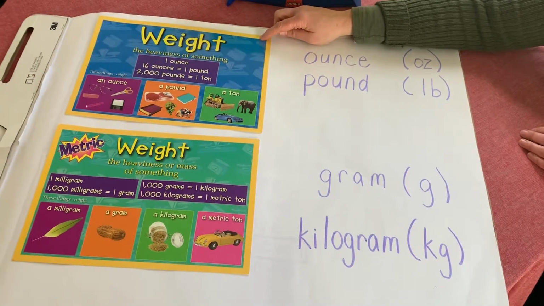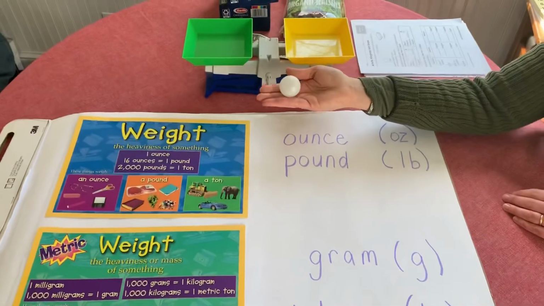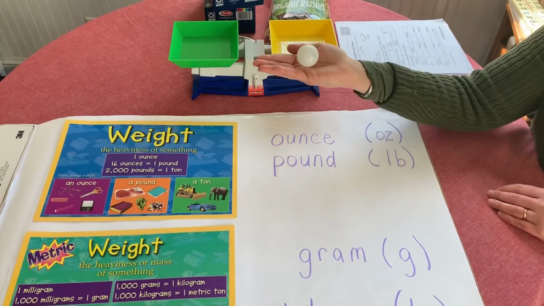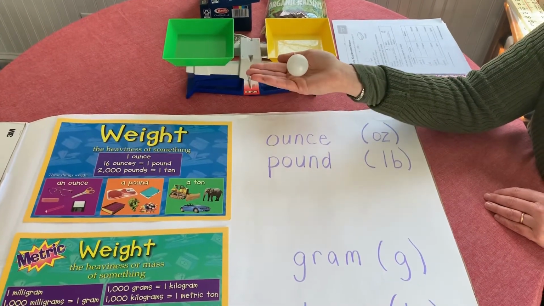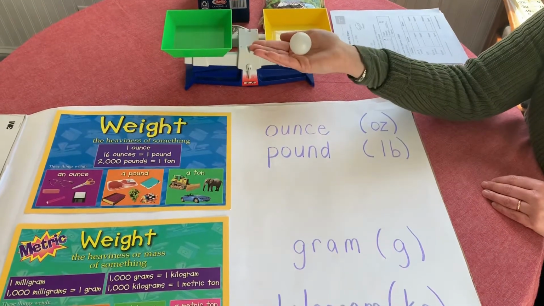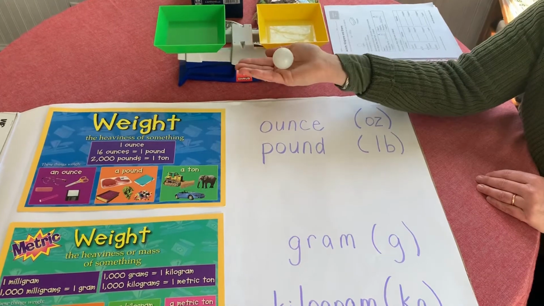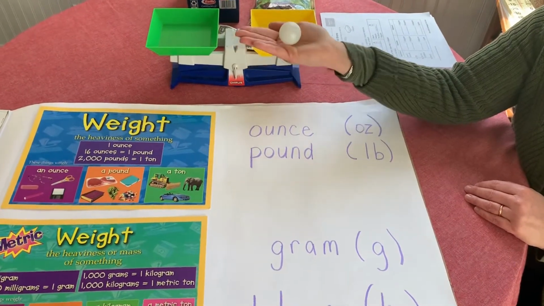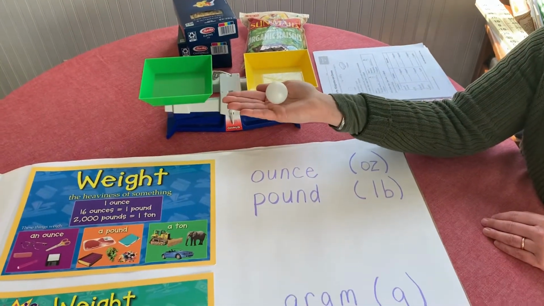Let's review our U.S. customary units again. For 1 ounce, you might have a ping pong ball and felt the mass of the ping pong ball. You might also have felt a piece of bread or a AA battery or 6 sheets of paper. All of those have a weight or mass of about 1 ounce.